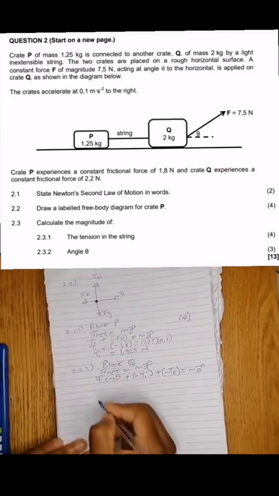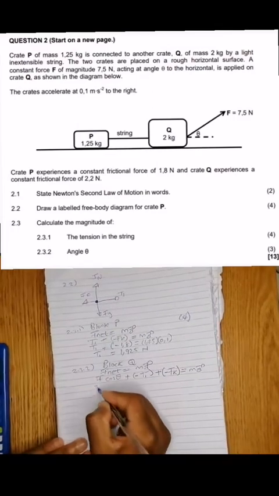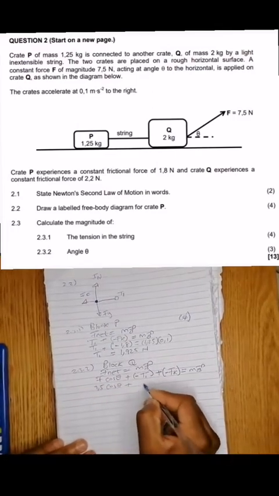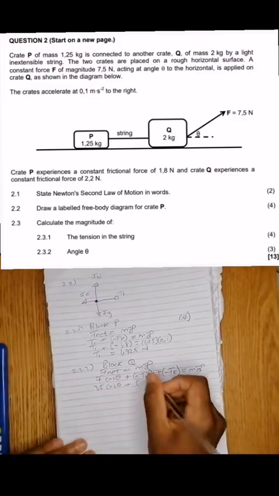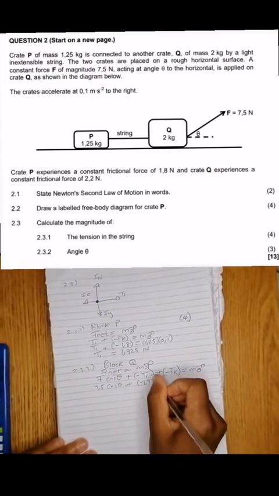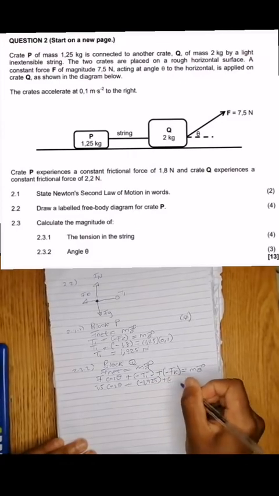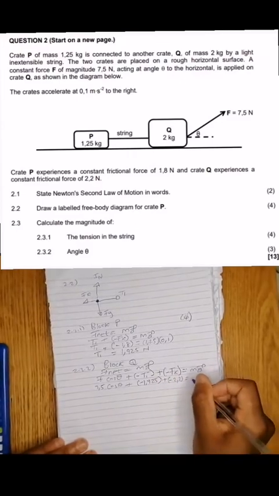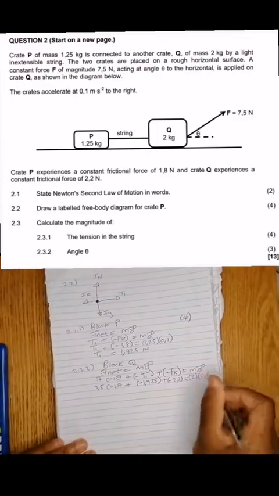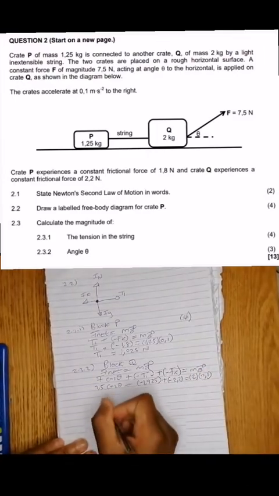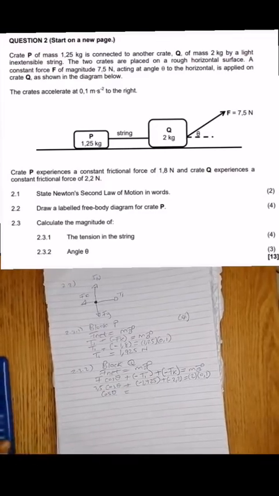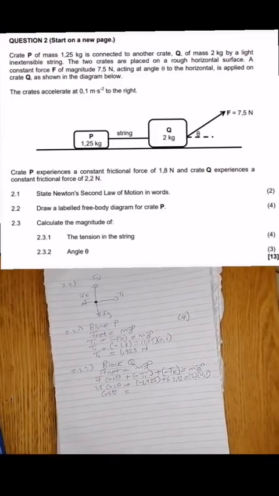And then since you have F there, you substitute 7.5 cos theta plus you have tension, you already calculated it, which is 1.925, minus the frictional force, which is 2.2, it's equal to mass, which is 2, multiplied by acceleration, which is 0.1, and then now we can calculate for cos theta, right? Cos theta is equal to 2 multiplied by 0.1 plus 1.925 divided by 7.5.